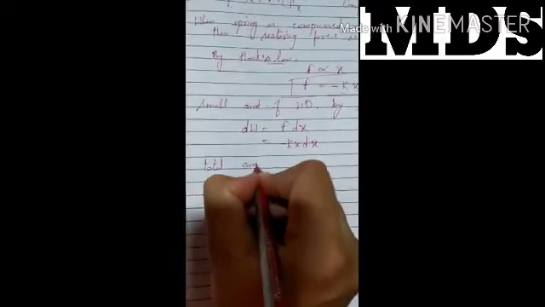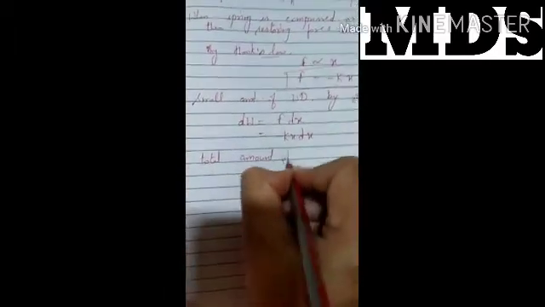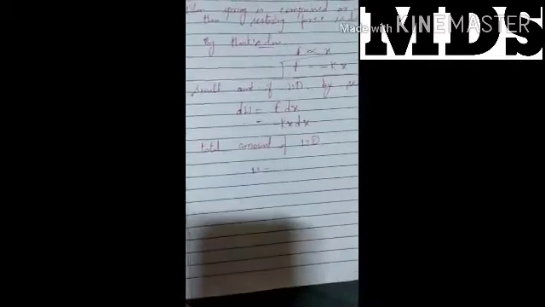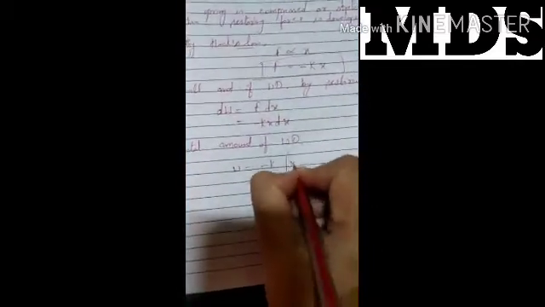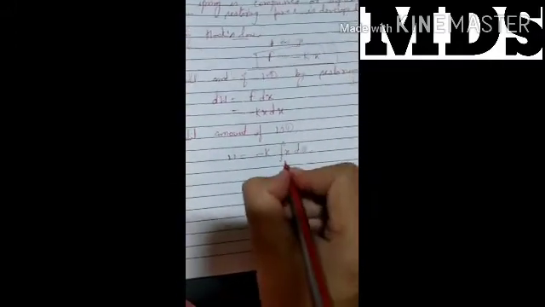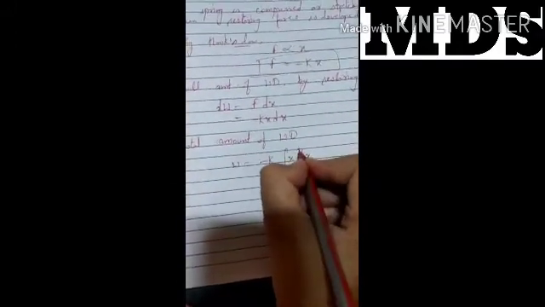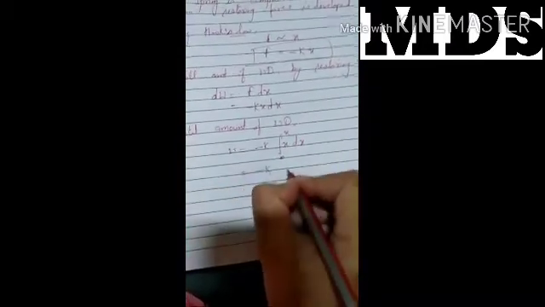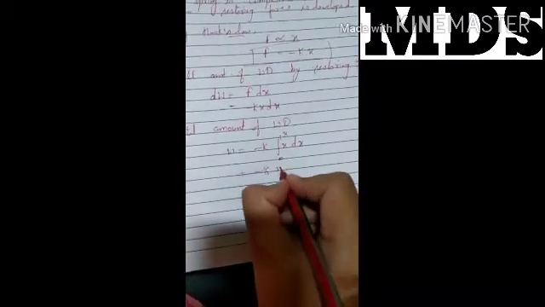Now the total amount of work done we can write W equal to, taking integration on both sides, k we will take outside, left with dx from 0 to x. Now after integration, k remains constant, then we can write x square by 2. Clear? This is the total work done.